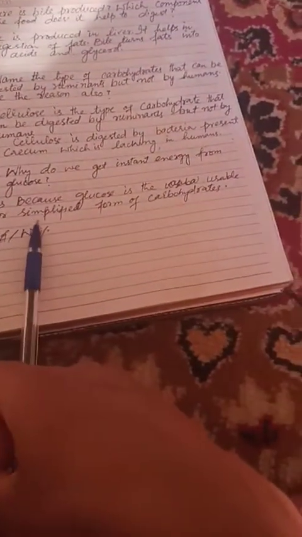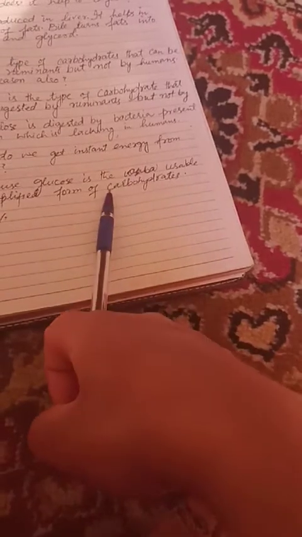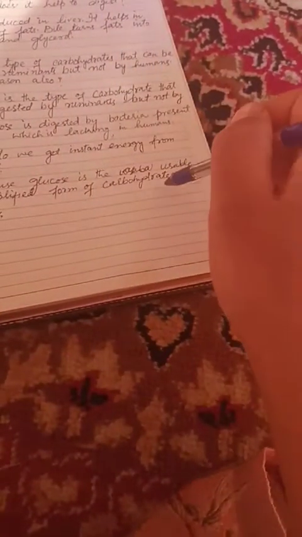Why do we get instant energy from glucose? Because glucose is the simplified, or we can say the usable form of carbohydrates. That is why glucose provides instant energy.